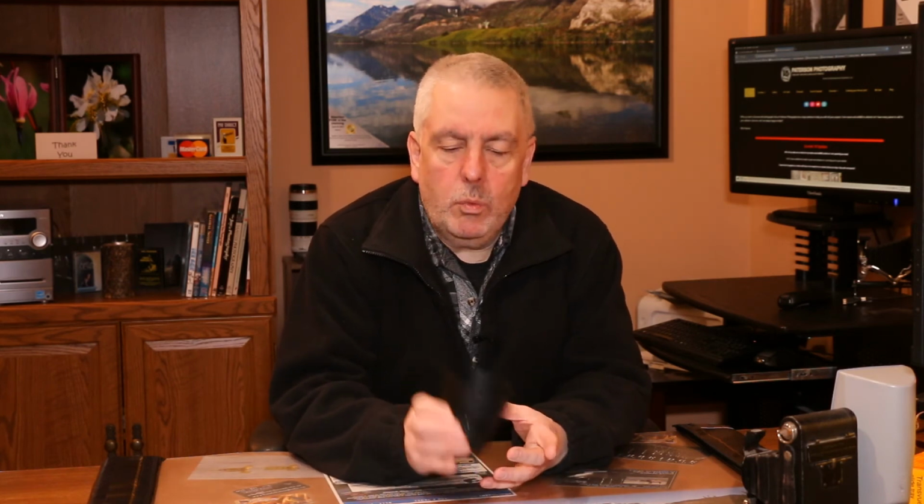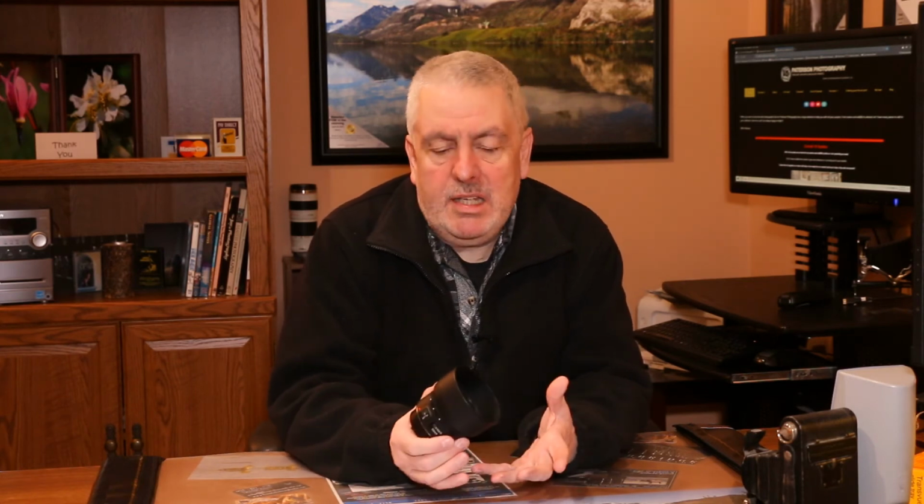So think before you go out and buy it. If you want a 50mm lens for your full-size sensor camera, buy it. It's a great little walk-around lens. It's light. Go for it.